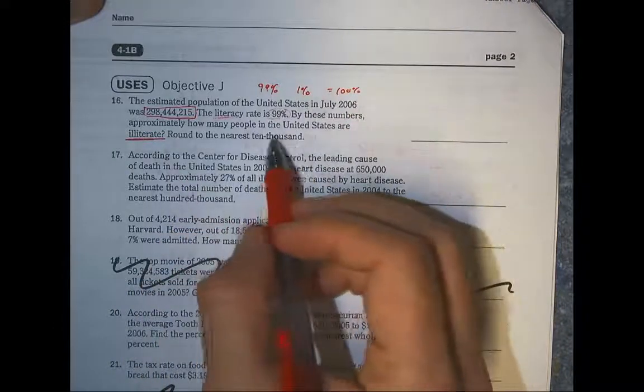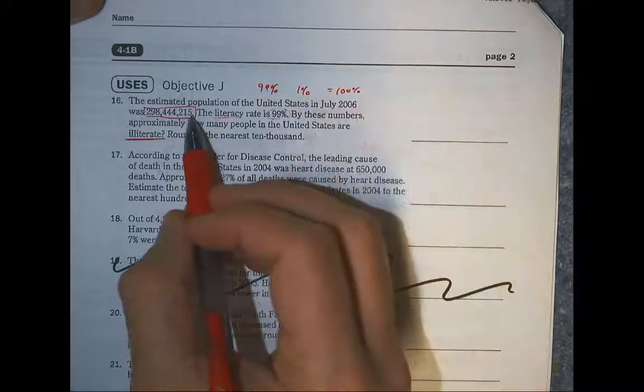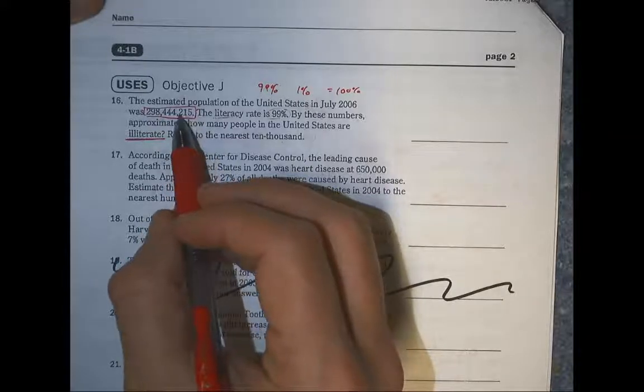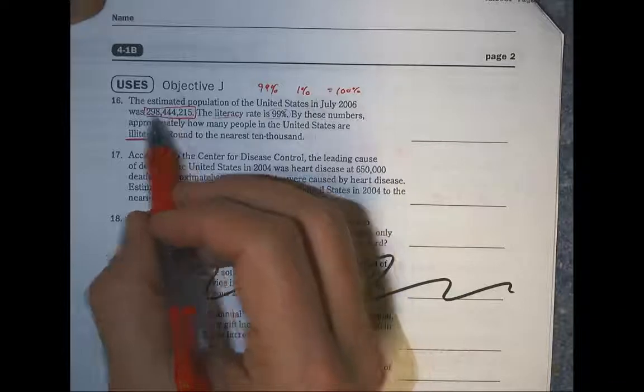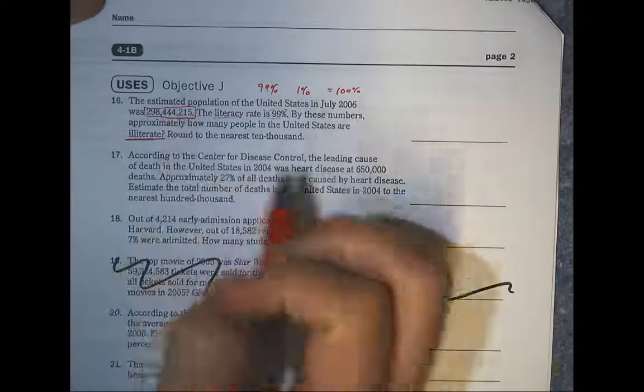So we're going to round to the nearest 10,000. So let's go back to this number for a second. Here's your 10,000s. Ones, tens, hundreds, thousands, 10,000. So this is going to be the last number that we keep, and then everything else is going to be a 0 when we round it.